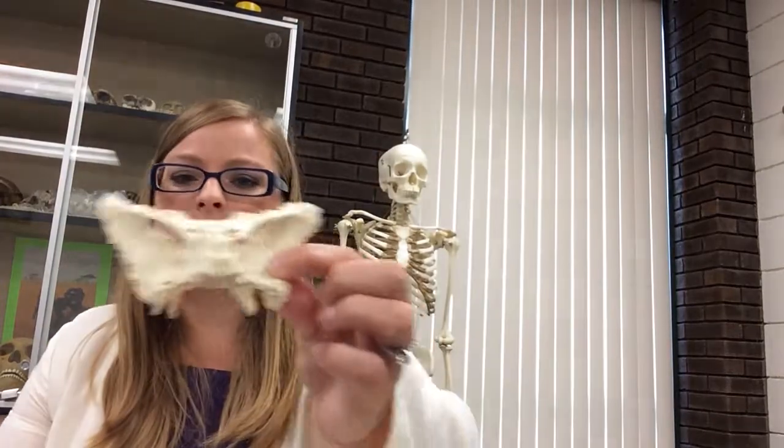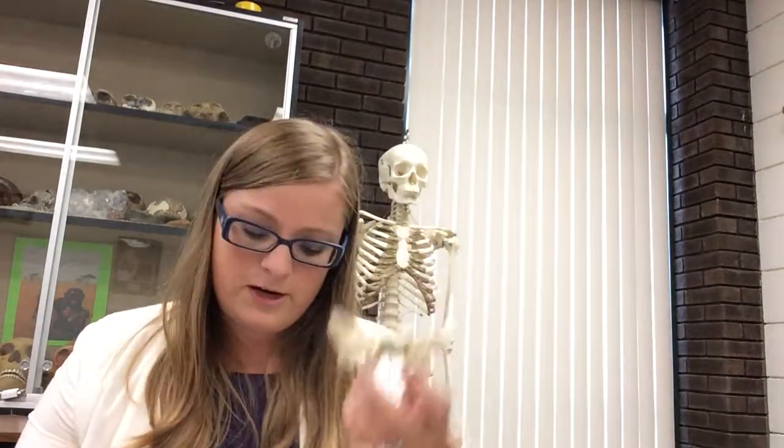So rotundum, ovale, and spinosum, moving anteriorly to posteriorly. I don't actually have a mnemonic device for those, but spinosum is very tiny, ovale is appropriately an oval, and rotundum is round and more anterior. So just know that you have those different foramina in the sphenoid.